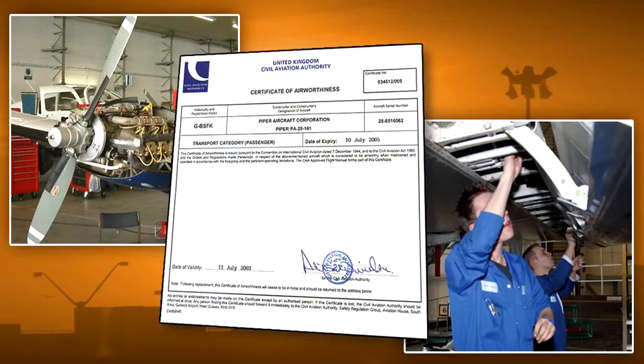The C of A will be renewed or remain valid, provided that the continued airworthiness of the aeroplane has been determined by a periodic inspection. The period between inspections is to take into account the type of service and the time elapsed between inspections, or be in accordance with the system of inspection established by the state.